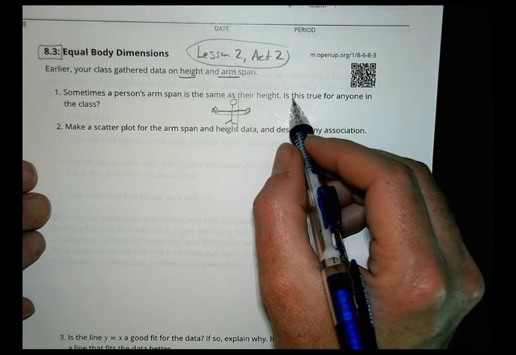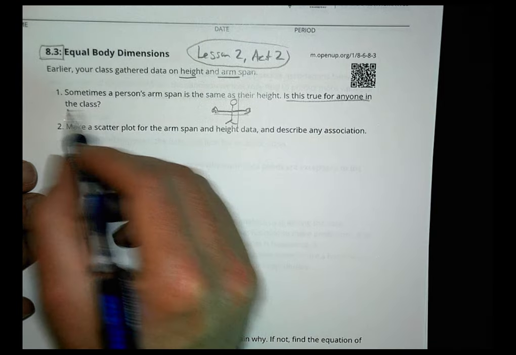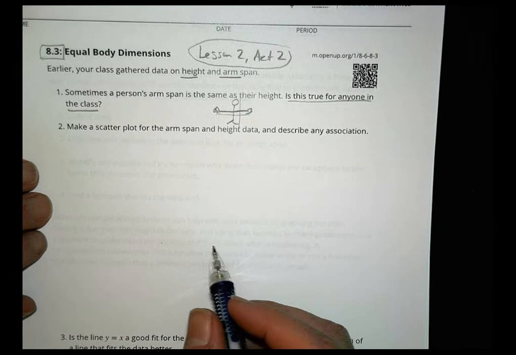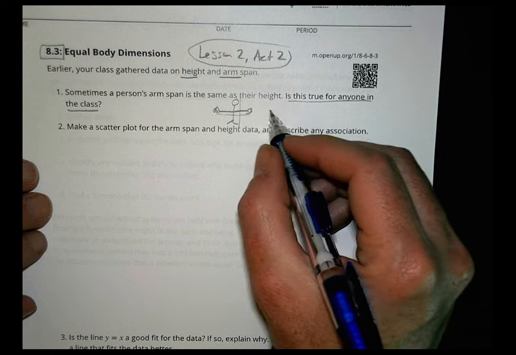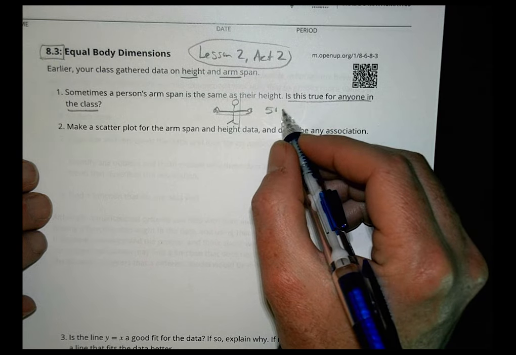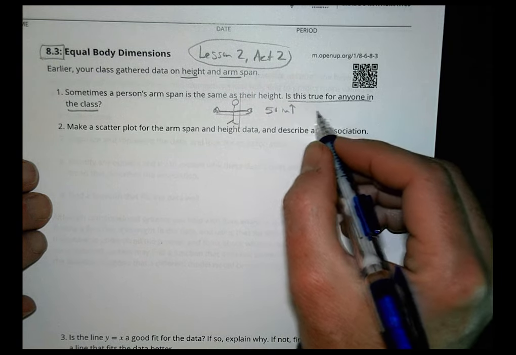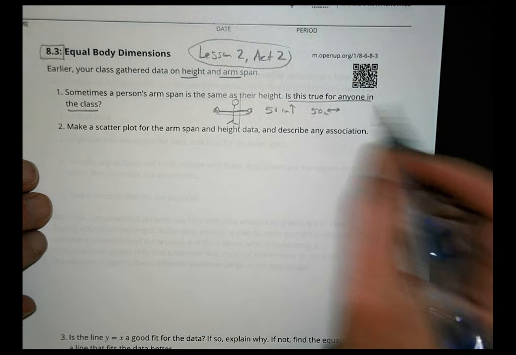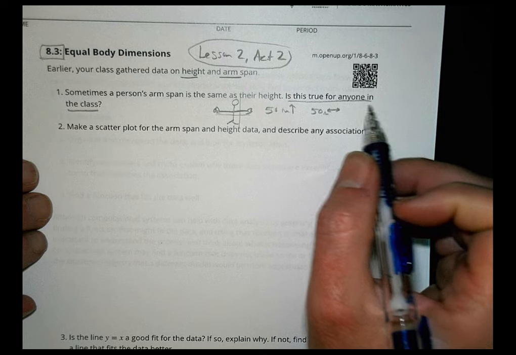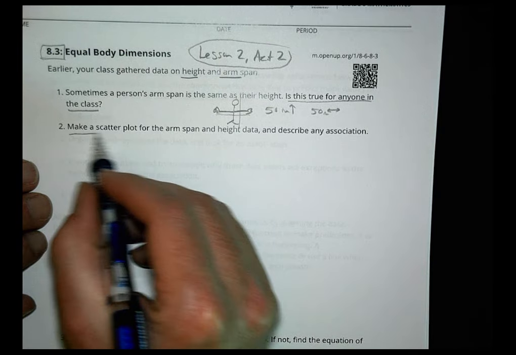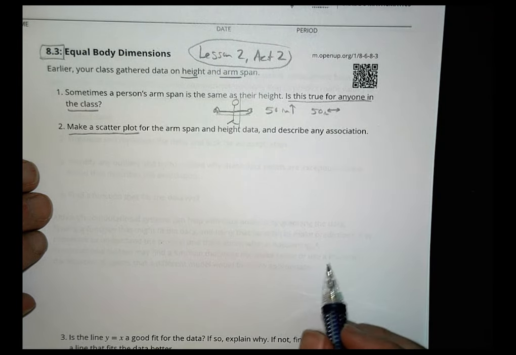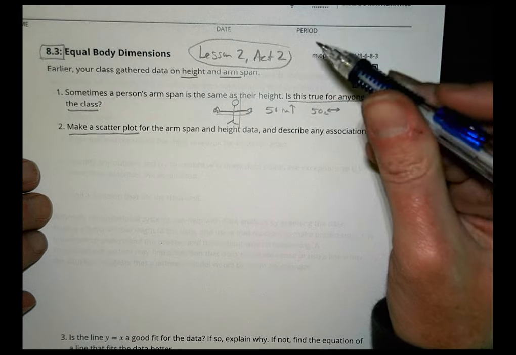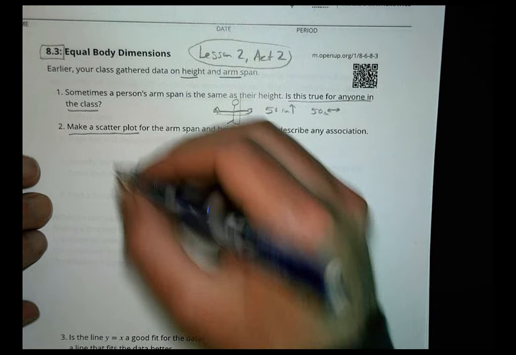The question is, is this true for anyone in the class? Now the way you'd find that out would be if they happen to be, for example, 50 inches tall and their arm span was 50 inches across. Then you'd find someone that is absolutely true for. It wants you to make a scatter plot for the arm span and height data from lesson 2 activity 2 and describe any association that you see.